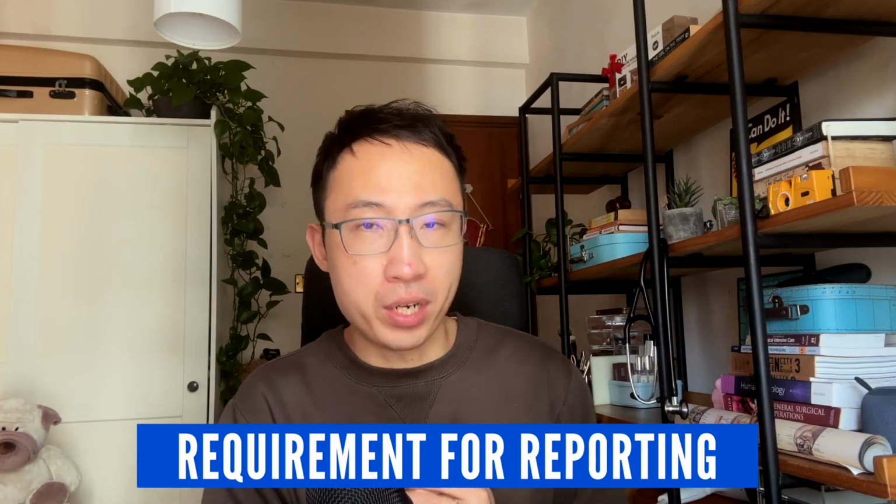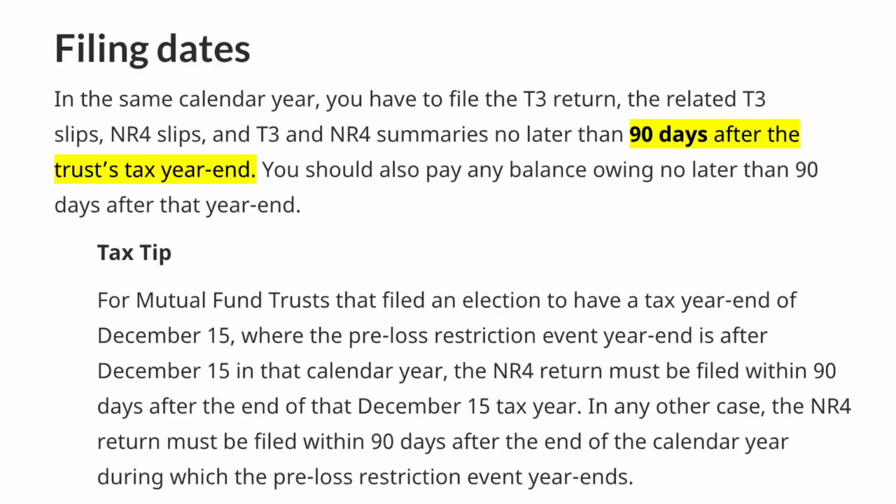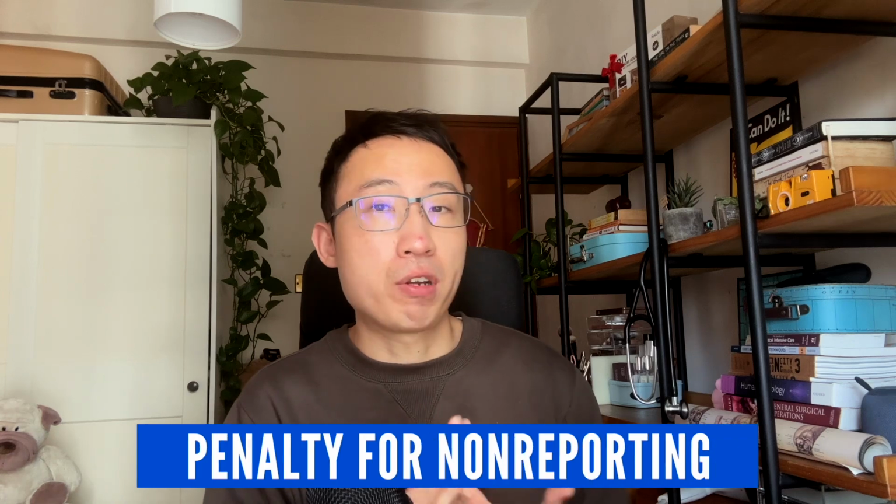The problem with these rules is not the tax itself, but the requirement to report it on your tax filing. Now, because of these new laws, if you have a bare trust going on, you have at most 90 days after the year end to report this trust on the T3 Trust and Income Return. And the penalty of not reporting the trust can be very severe.